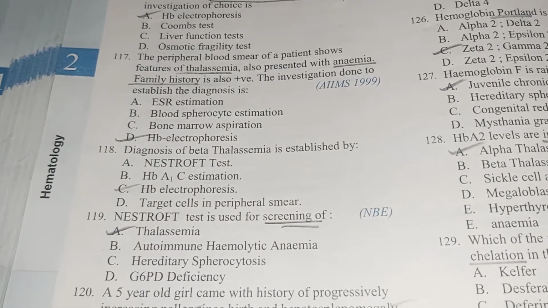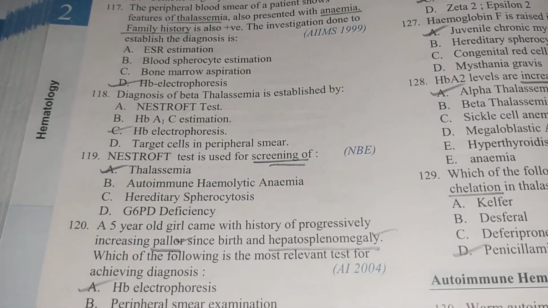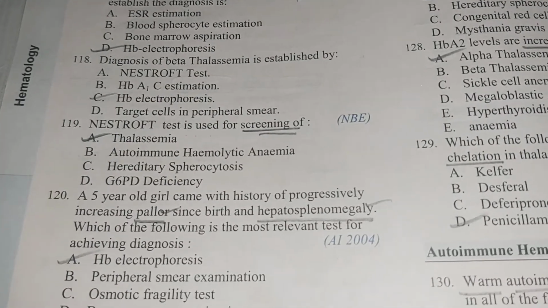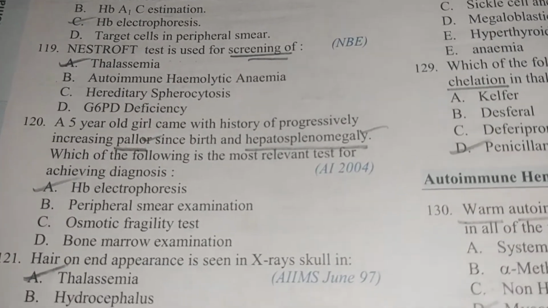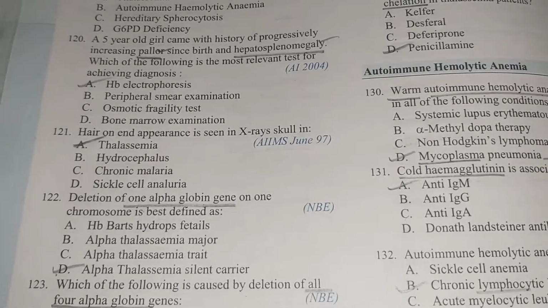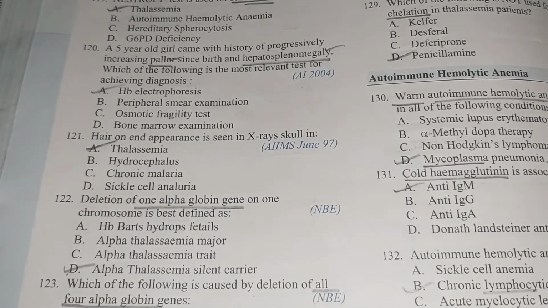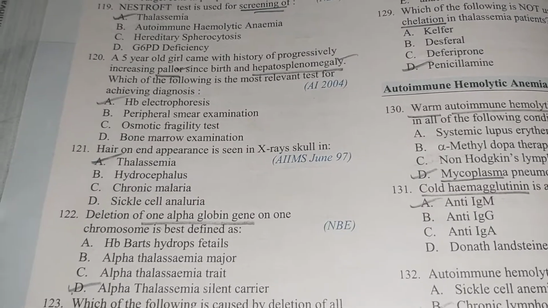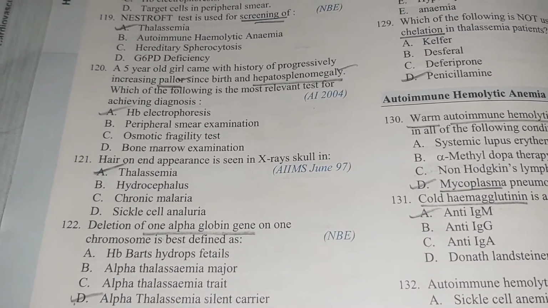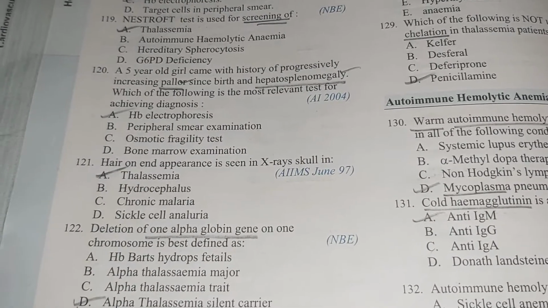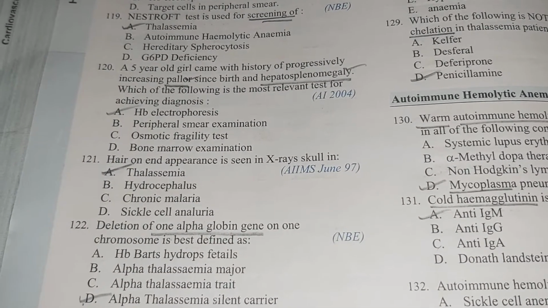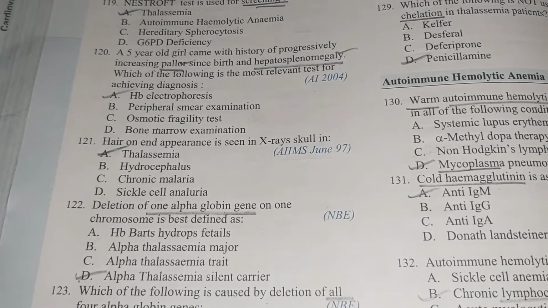Same type of question in question 117. 118 is also the same type of question. Next, the screening test for thalassemia. And 120 is the same type of question. Hair-on-end appearance or crew-cut appearance on the X-ray is seen in thalassemia and also in sickle cell anemia, but the most characteristic one is thalassemia.